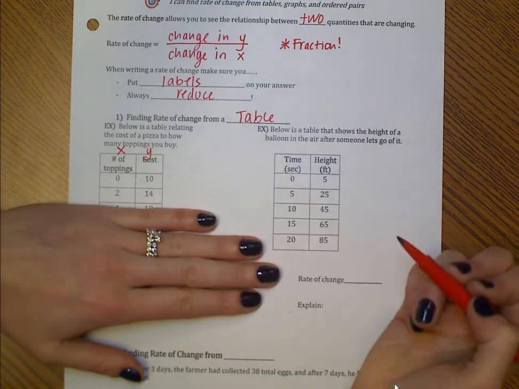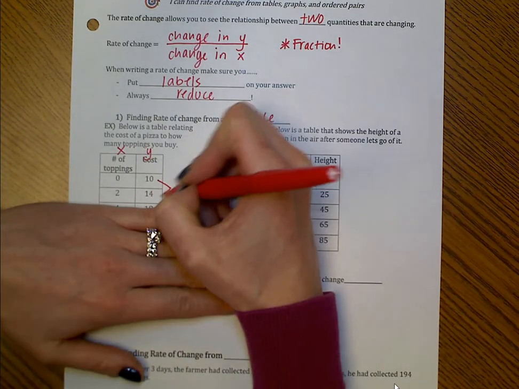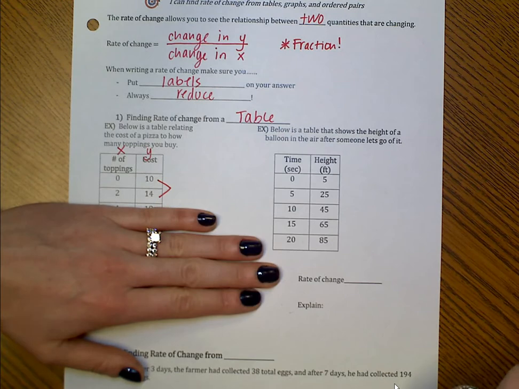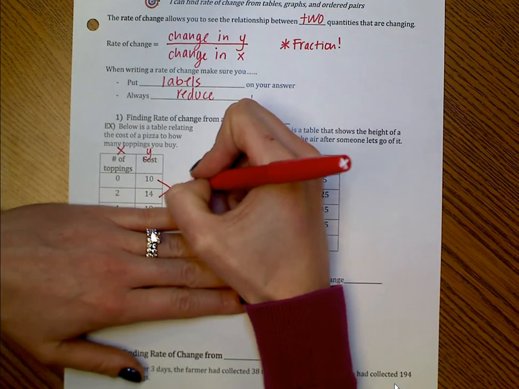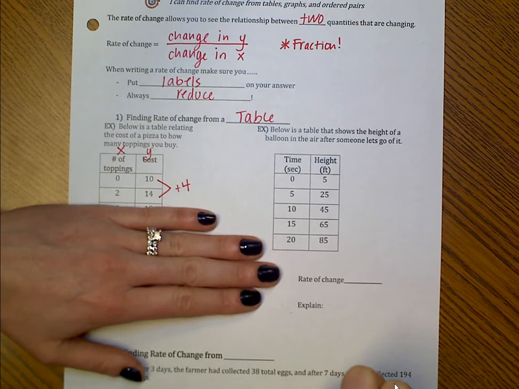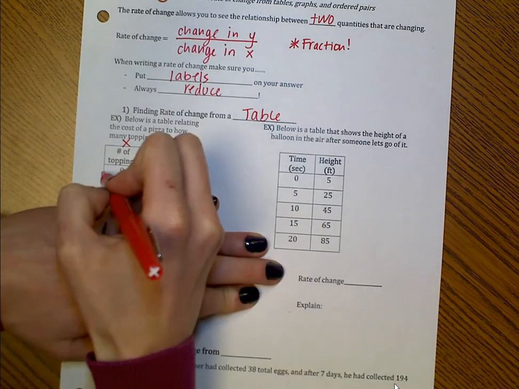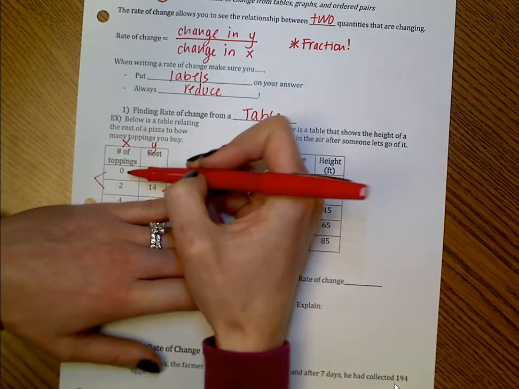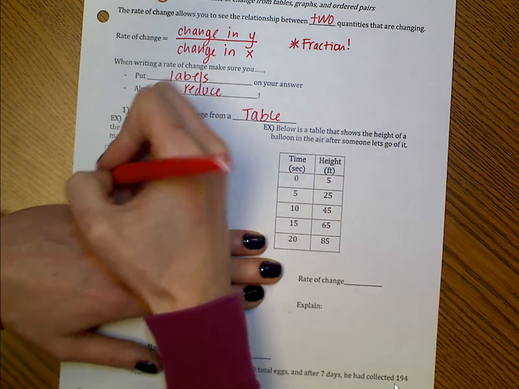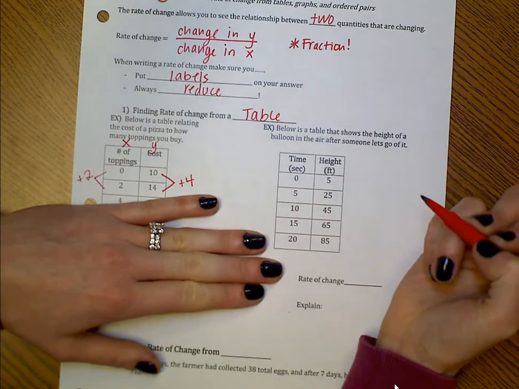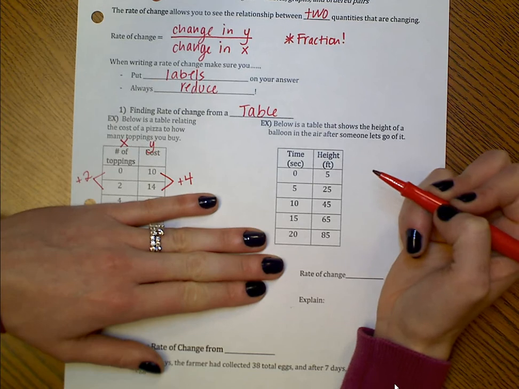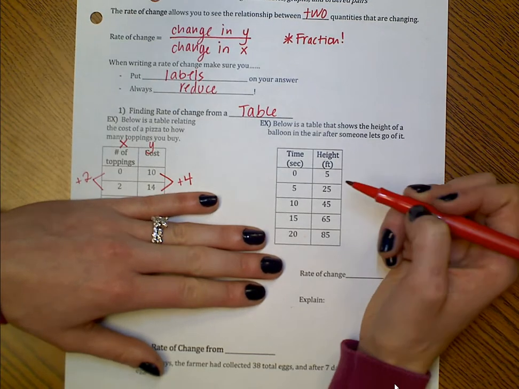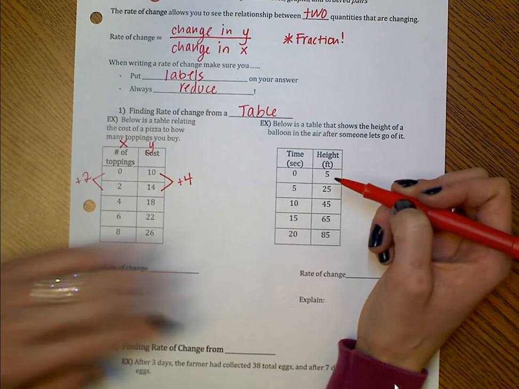So if I look at how the y is changing, the cost is going up by $4. And if I look at how the x is changing at the same time, it was going up by 2 toppings. So I'll say plus 2. If I make a fraction out of how those two numbers are changing, that's called a rate of change.